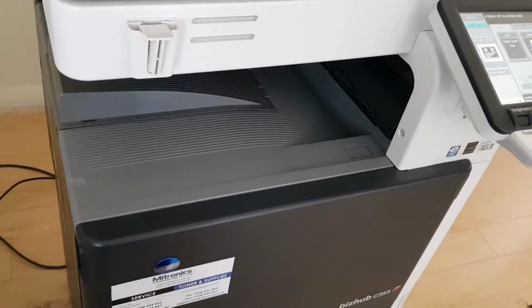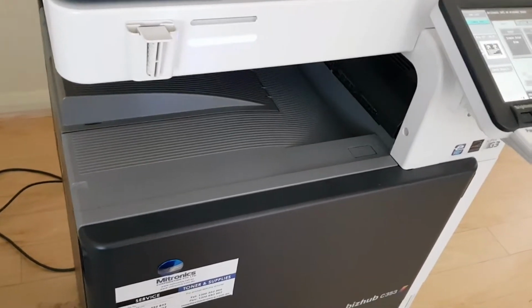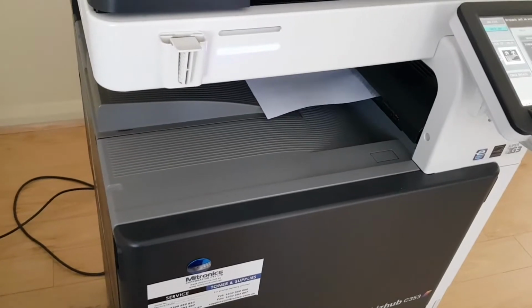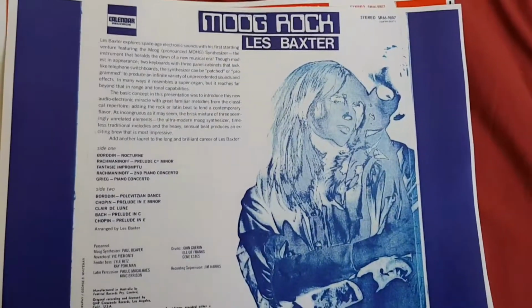Okay, originals left on original glass. Yeah. So this one's going to come out blue. So there we have it. We got blue. That's a really nice result. There we go, blue.